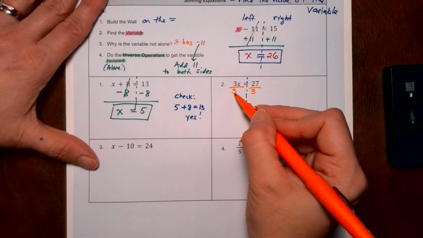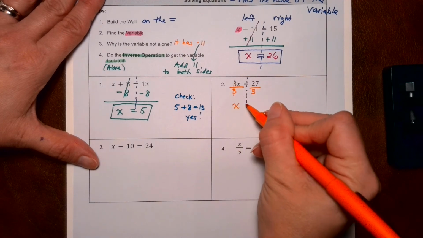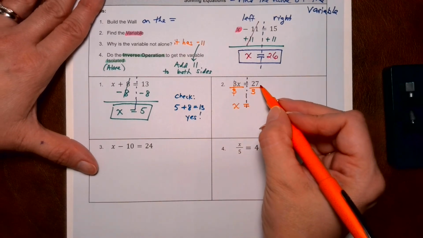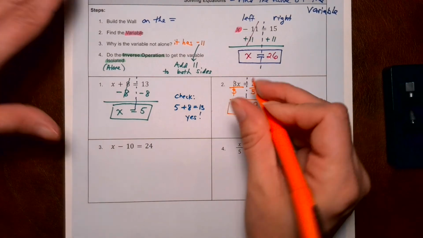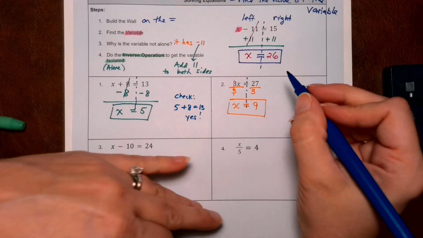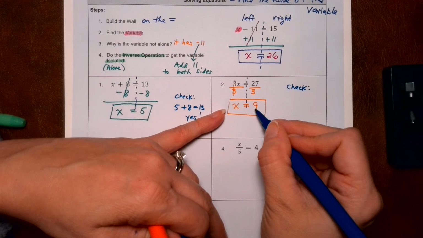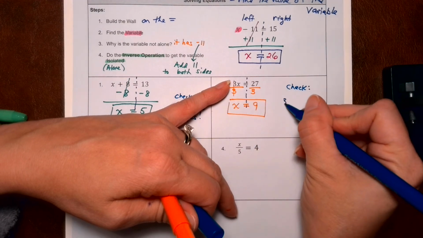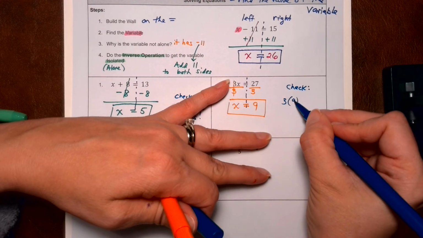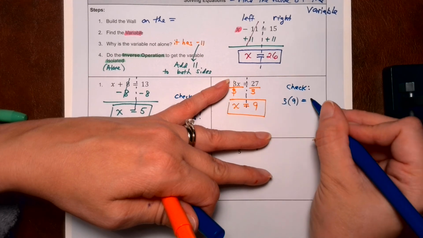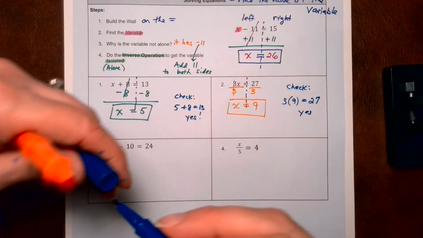Okay. 3 divided by 3 cancels out, and we have x all alone. 27 divided by 3 makes a 9. Okay. But remember, I want you to check. Is that the right number for x? Let's see, this problem said 3 times x number. I think it's a 9. Does that make a 27? Yes, it does. Yes, it works.